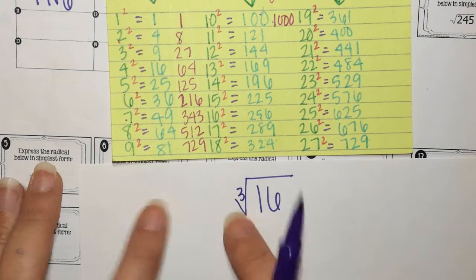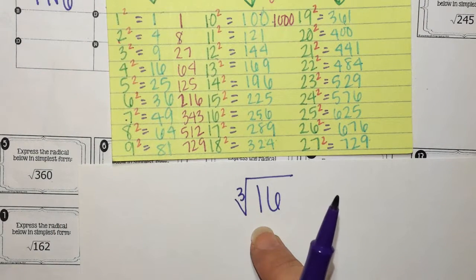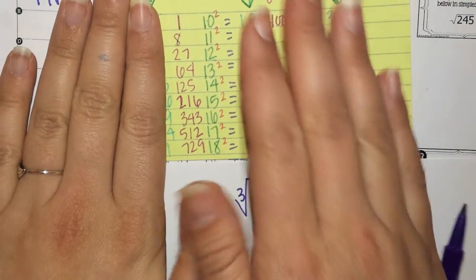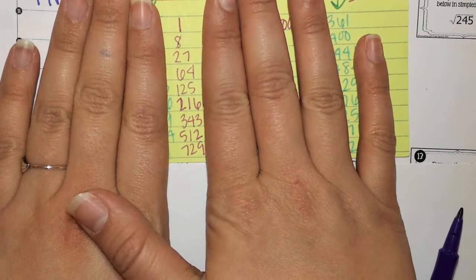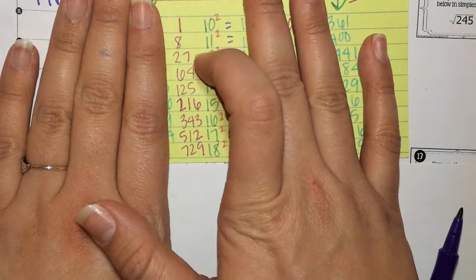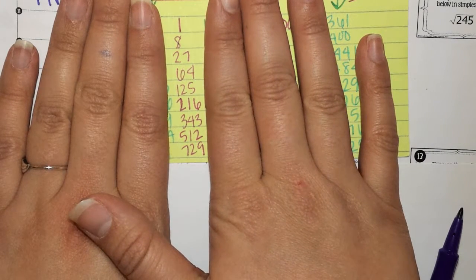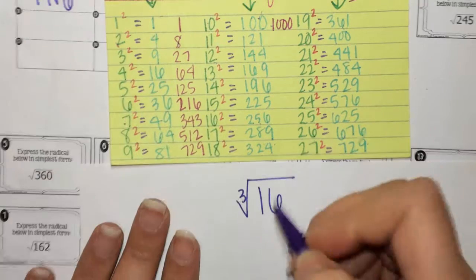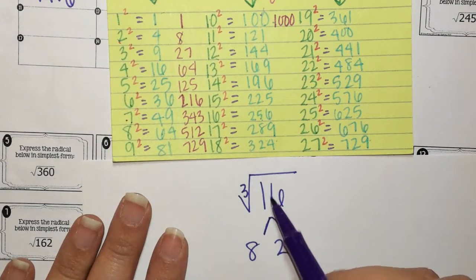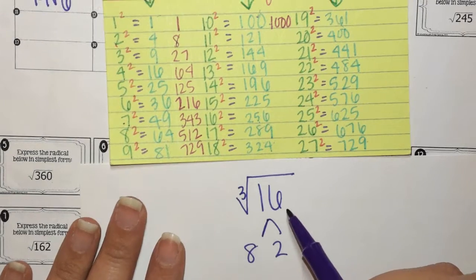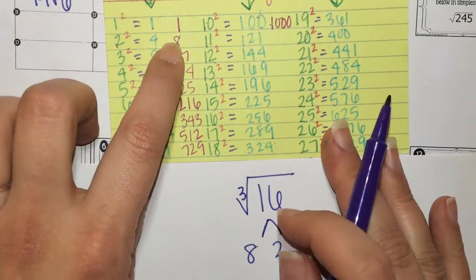Alright, so when it says the cubed root, you need 3 of the same number. So that means that we're going to be pulling from this column. We're going to be pulling from our perfect cubes. Now, what is the biggest perfect cube that goes into 16? 8. Alright, so that breaks down into 8 and 2. Now again, it's the cubed root, so we're looking for the perfect cube. What's the cubed root of 8?